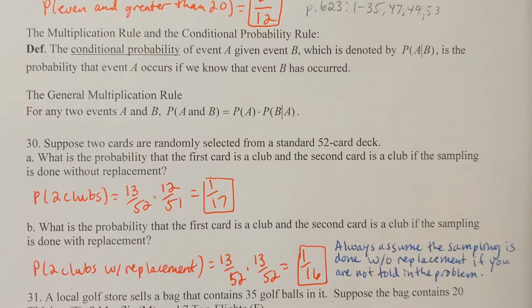Okay, in this video we're going to begin section 11.3, which is the multiplication rule and conditional probability rule. We'll also talk about something that's called independent events in this section.